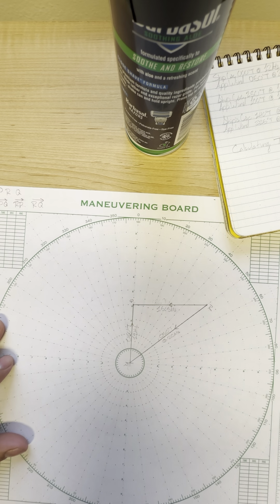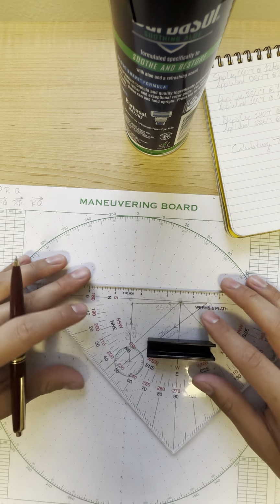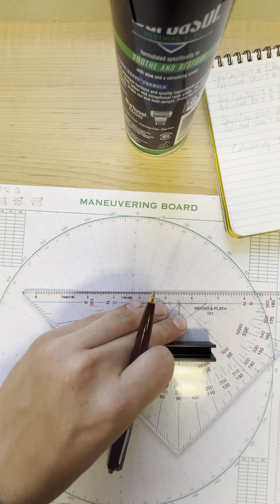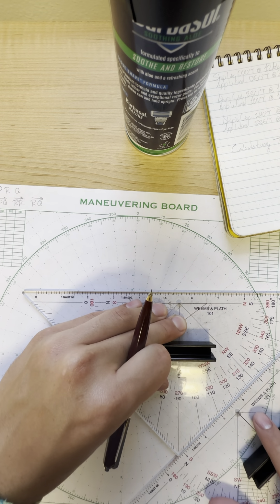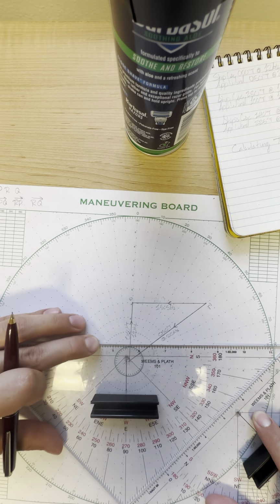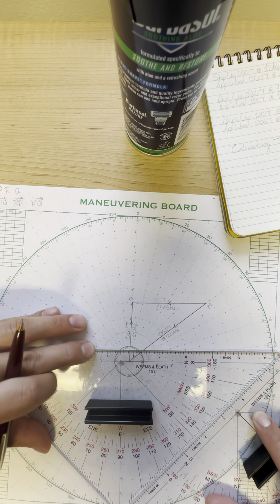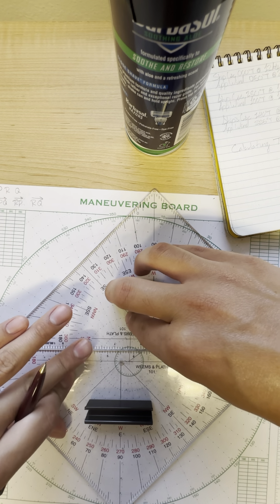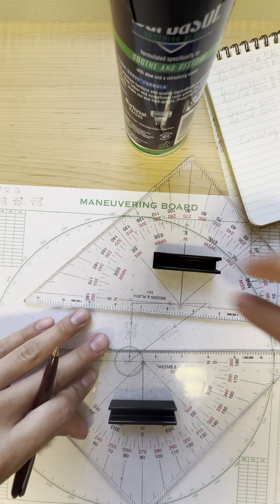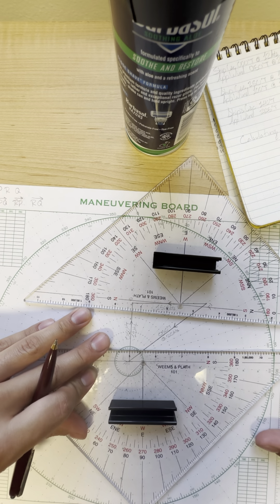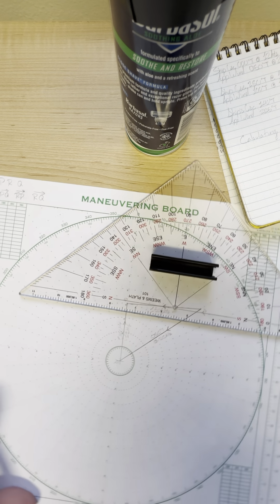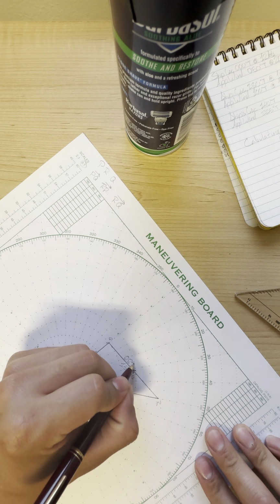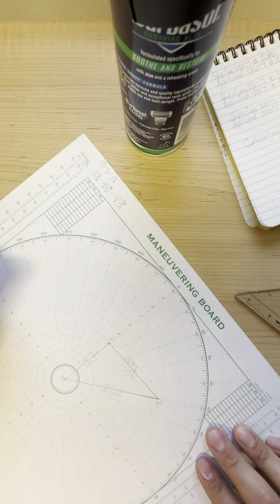And now we'll do this. Line them up. Good enough for me. And we can see that lines up right there at 87. So we can say 087 degrees true.